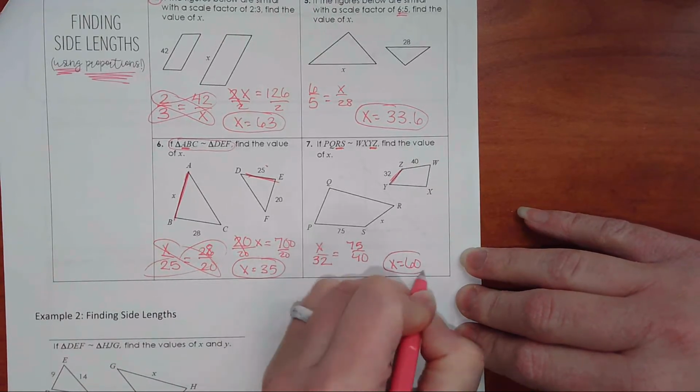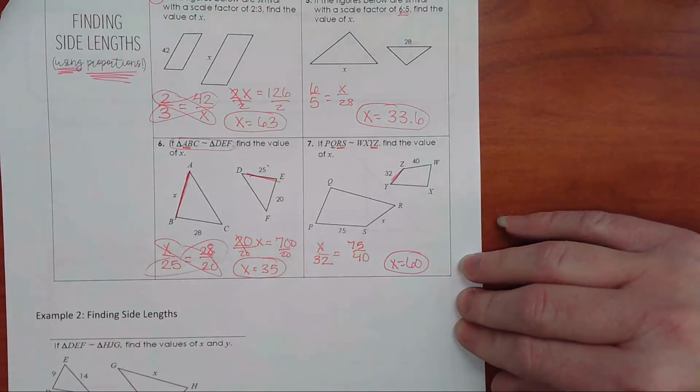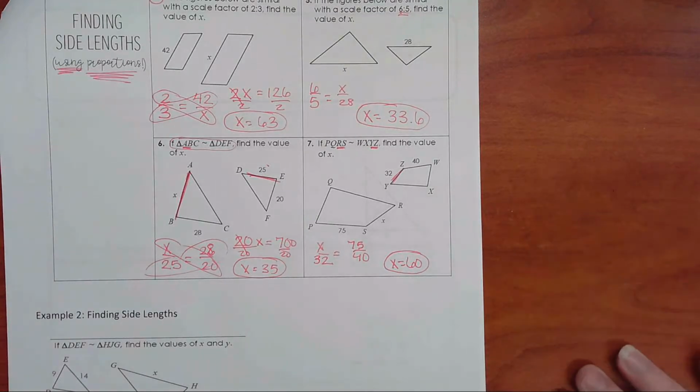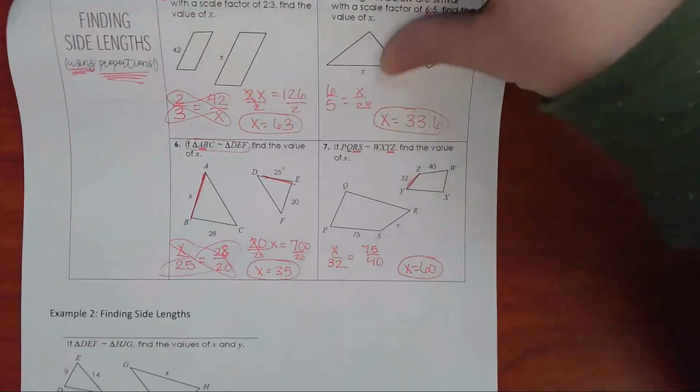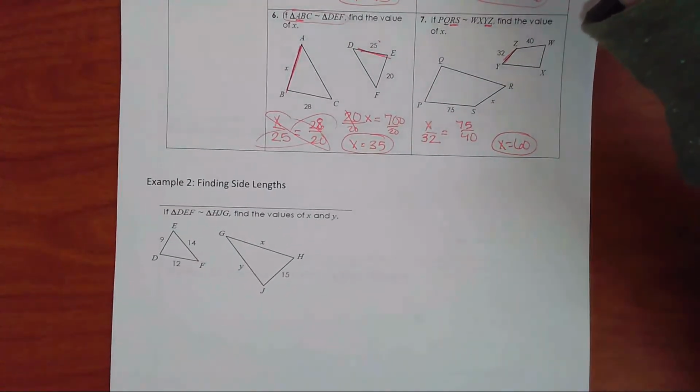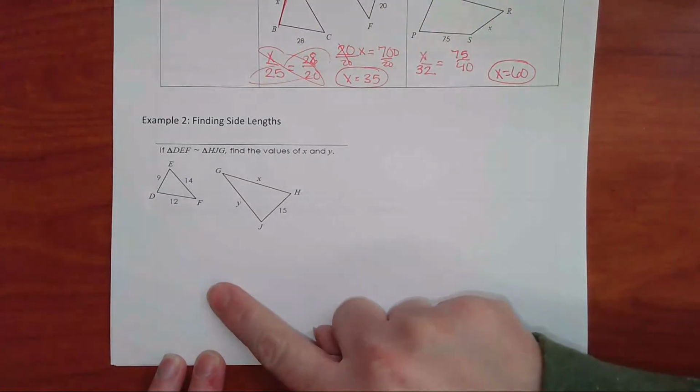And again, use that to kind of help yourself out there. Practice that one. Let's see. This is kind of doing the same thing except you're solving for X and Y.